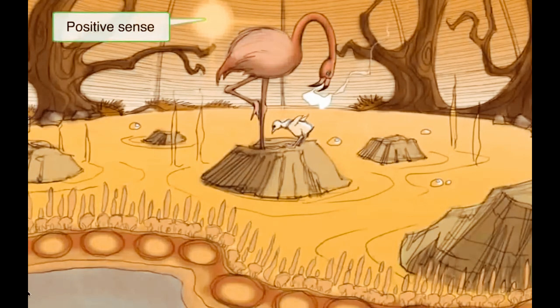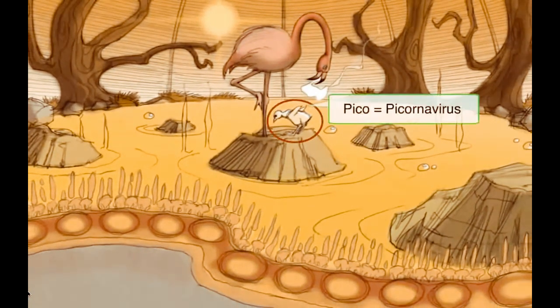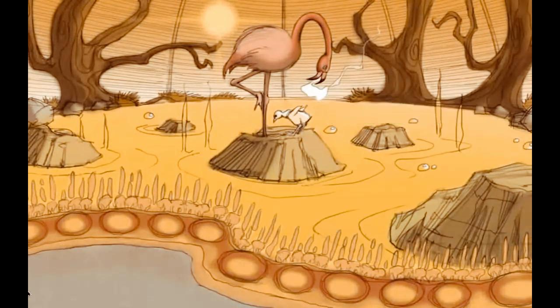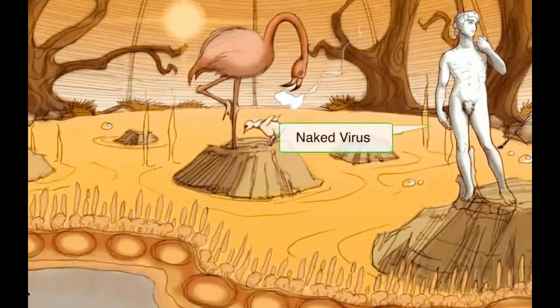Recall that all of our animals in the sanctuary have their pico baby counterparts, which is drawn next to our mama flamingo here. This should be a hook for you to remember that this is a picornavirus. Lastly, remember that polio, like the other enteroviruses, is a naked virus. And what represented being naked? That's right, the statue of David.